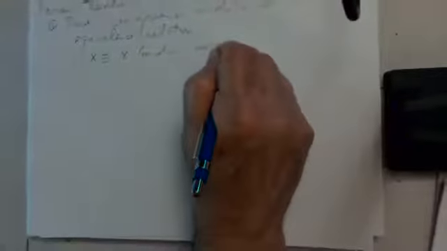So first of all, for any number x, x is congruent to itself mod M, because x minus x is 0, which is divisible by M. It's M times 0. So this proves the relation is reflexive.